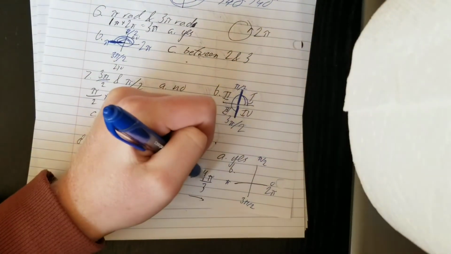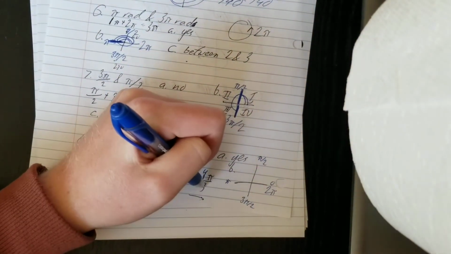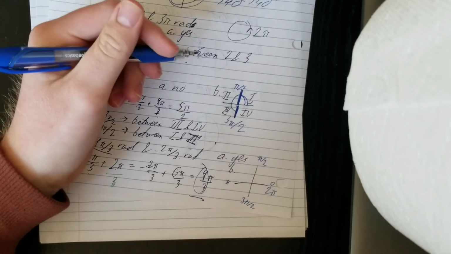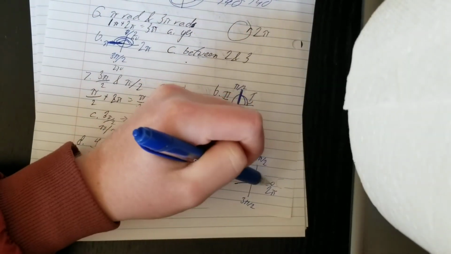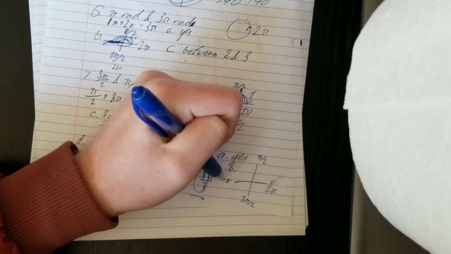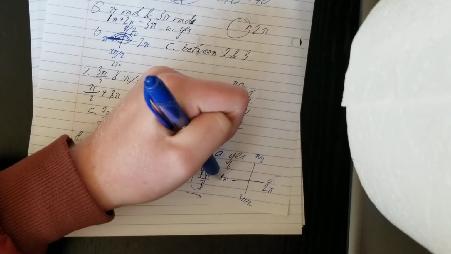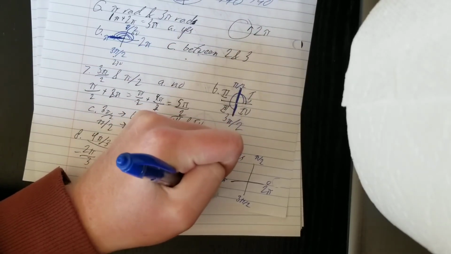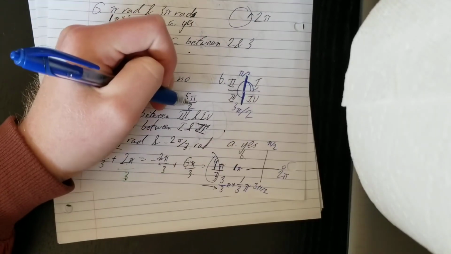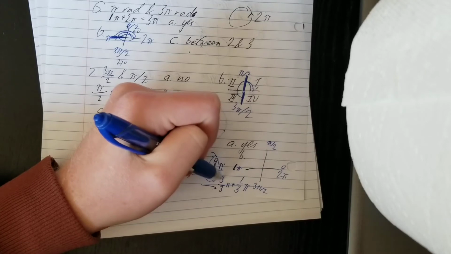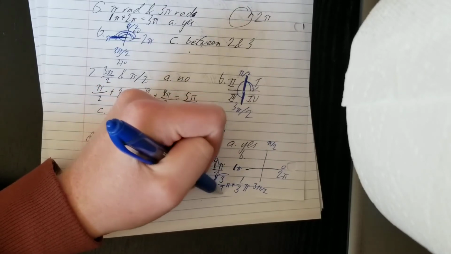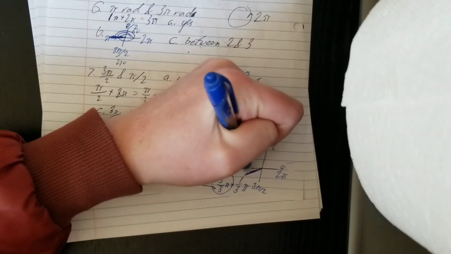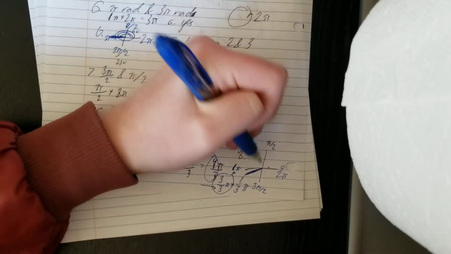So I'm looking at this. I know 4 is greater than 3. So this 4 over 3 is greater than 1, right? It's an improper fraction. It's greater than 1. That means I'm going to go all the way over here. This is 1 pi, right? So this is just 3 over 3 pi plus 1/3 pi. 3 plus 1 is 4. So this is just 1 pi right here plus another 1/3 pi. That would be about right here. Actually, yeah, that's fine.